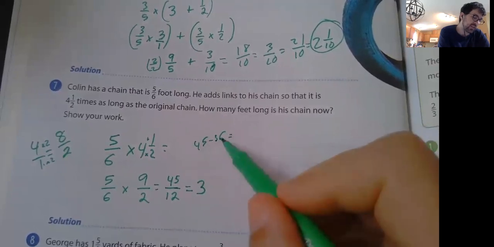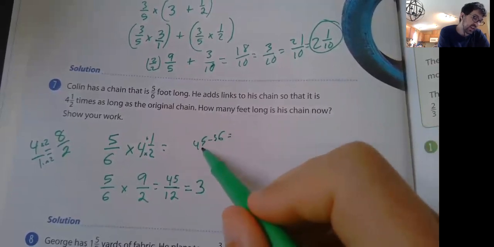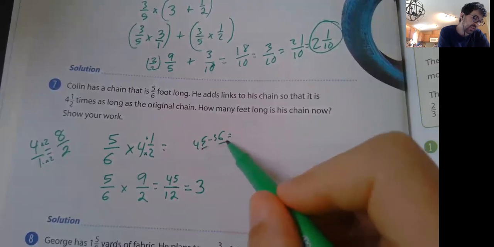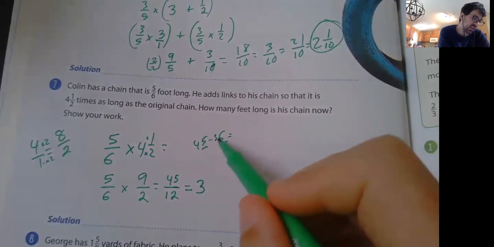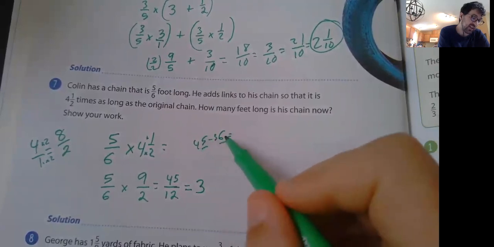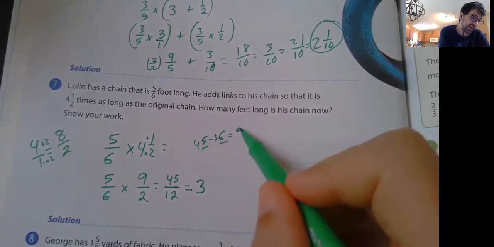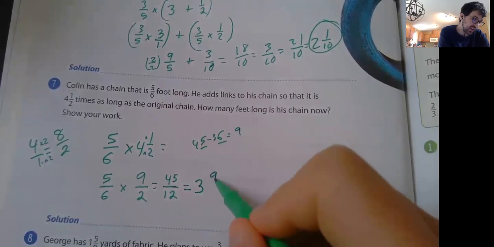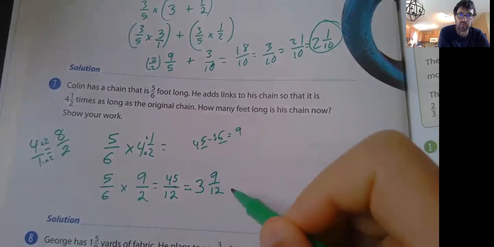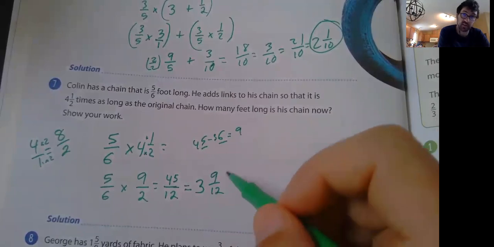Well, 45 minus 36, I can see quickly that this number is 1 less than this one, and this one is 1 more than this one. I know that if this was a 6, that'd be 10 off. Because it's not a 6, I'm 9 off, right? So it's going to be 9/12, okay, which is a correct answer, but not the best answer.